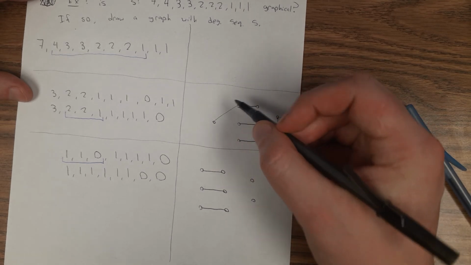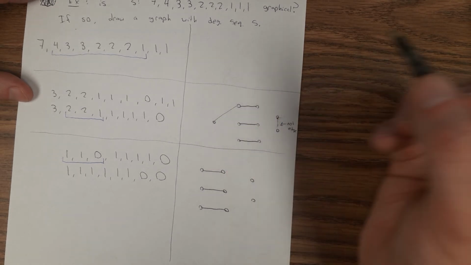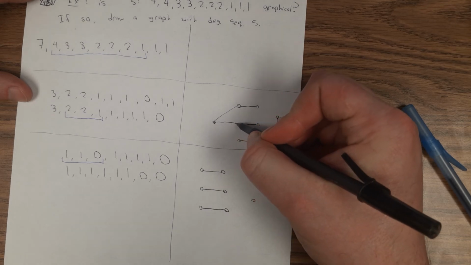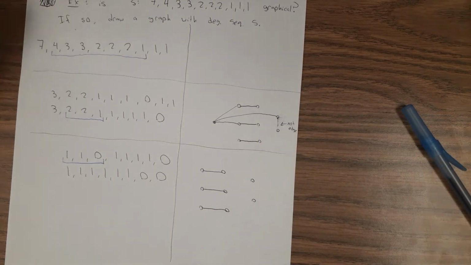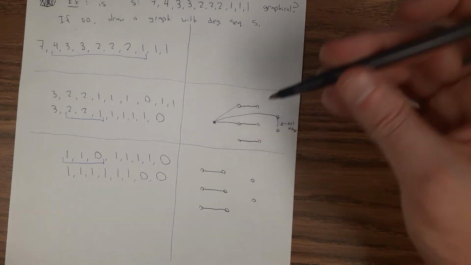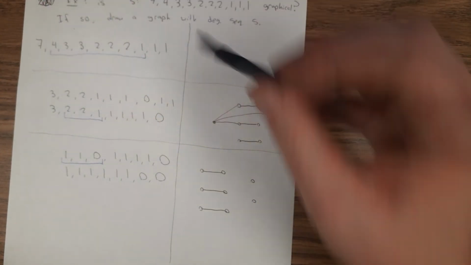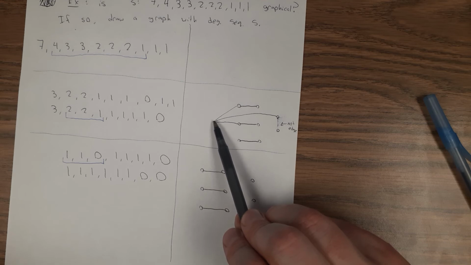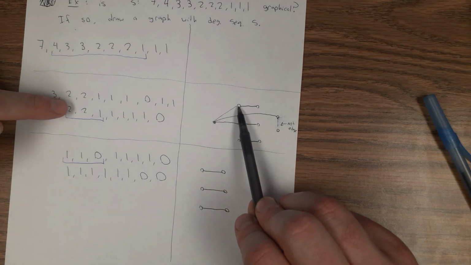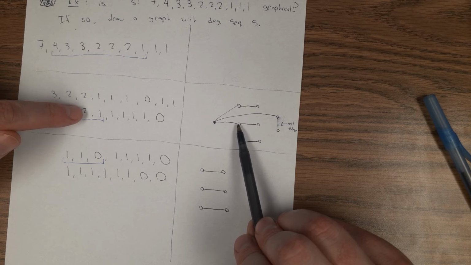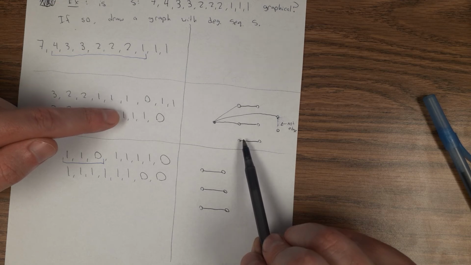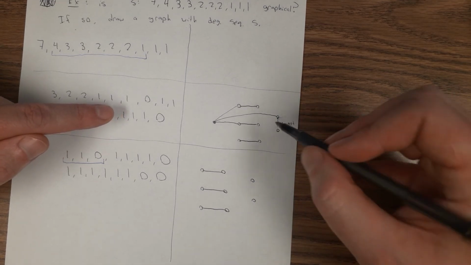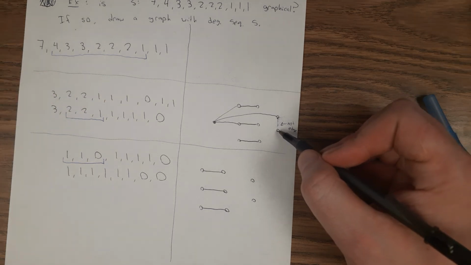So here's a 1. Here's another 1. I have a lot of choices here. But maybe I'll do this one, and then a 0. And this graph now has this degree sequence. There's a vertex of degree 3, a vertex of degree 2, another vertex of degree 2, a 1, a 1, a 1, a 1, another 1, and a 0.